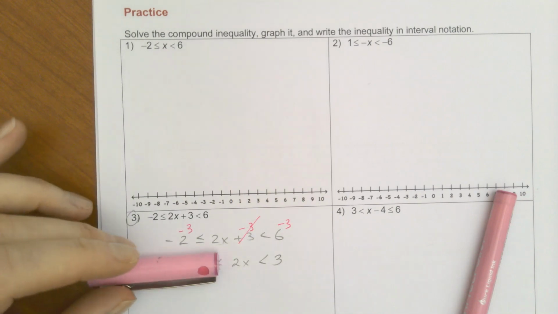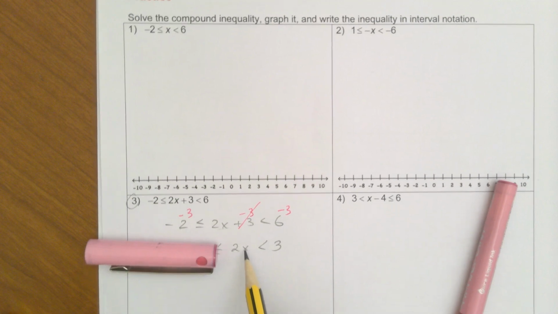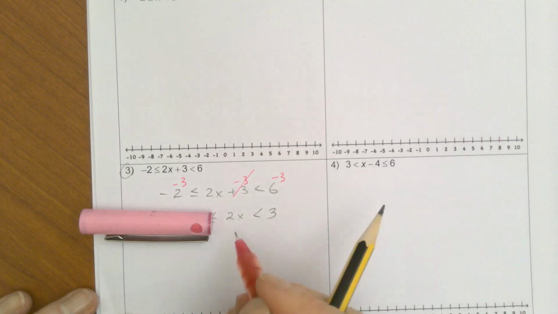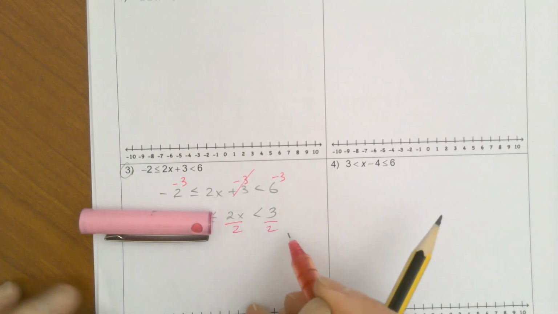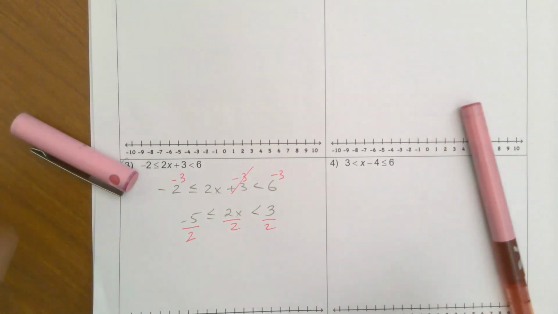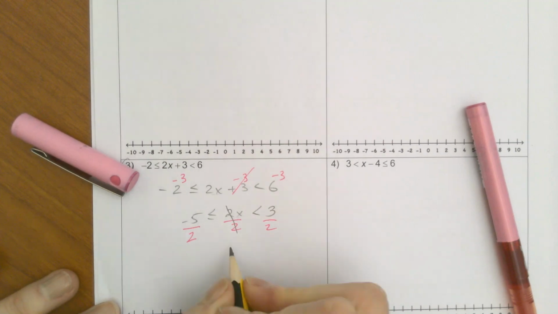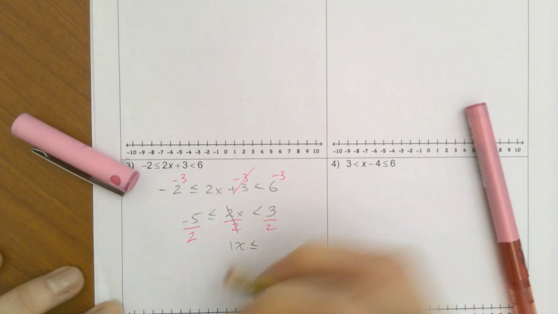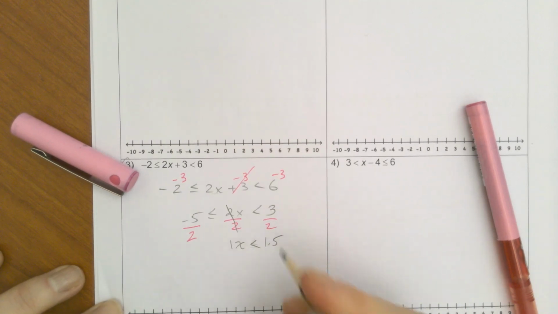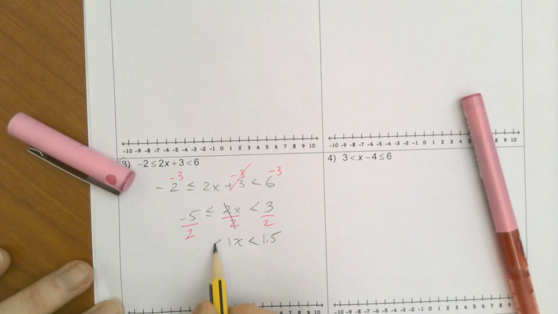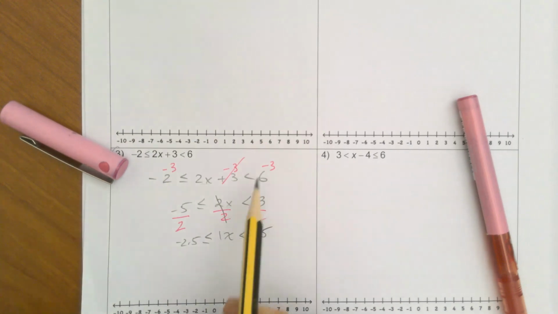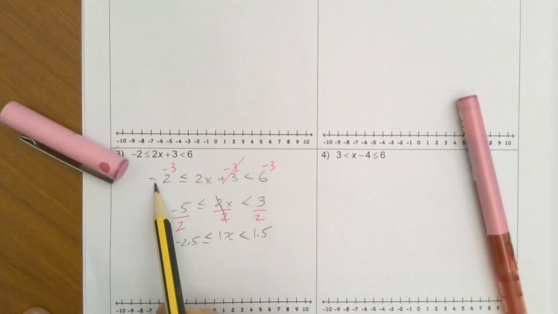Now I cover it up again. X wants to be alone. Do I get rid of the 3 or the 2? X wants to be alone. Yeah, I get rid of the 2. I divide by 2, divide by 2. Oops, I also have to divide by 2 here. So it's the same, it just is a little bit more work. Same over same is 1. Oops, it's just less than. So half of 3 is 1.5. Half of 5 is negative 2.5. Whatever I do to these, I also have to do to this one. And that's the only difference.